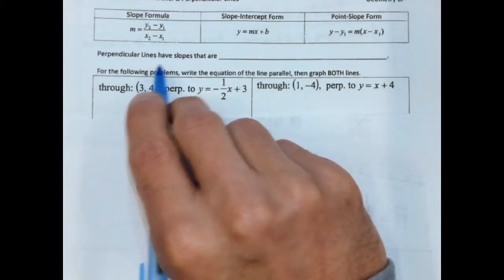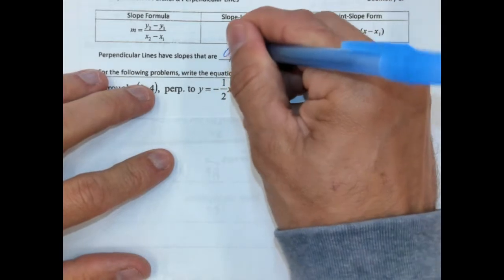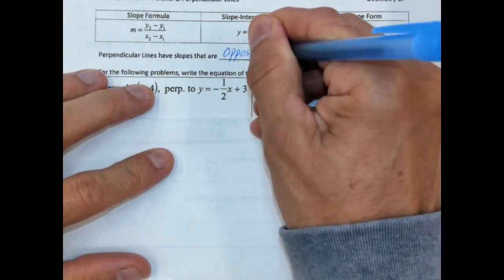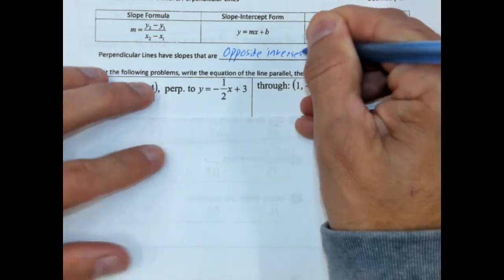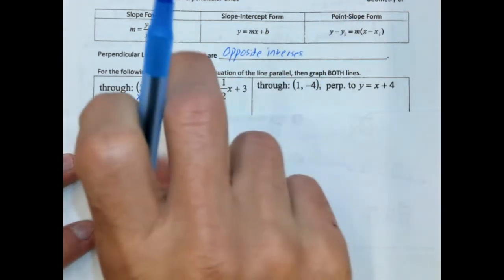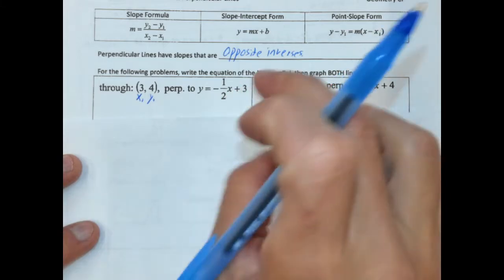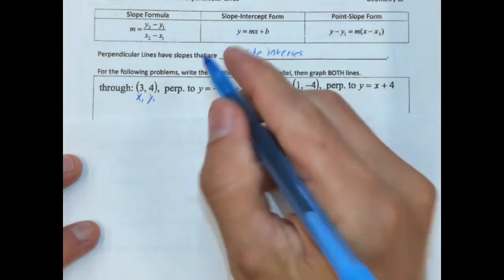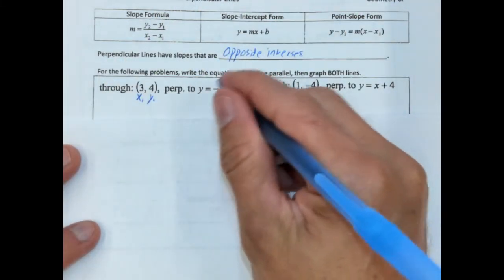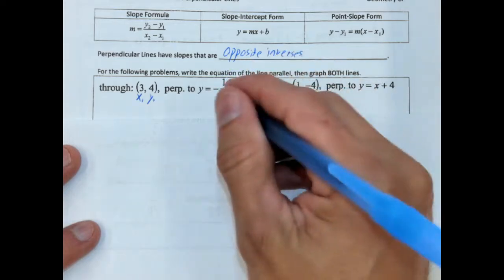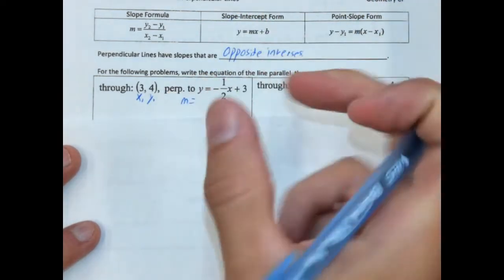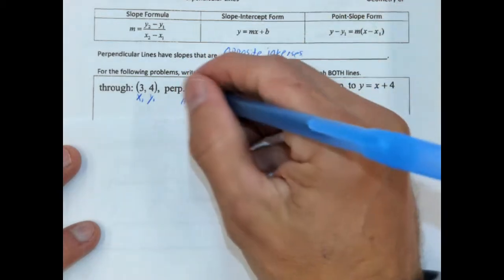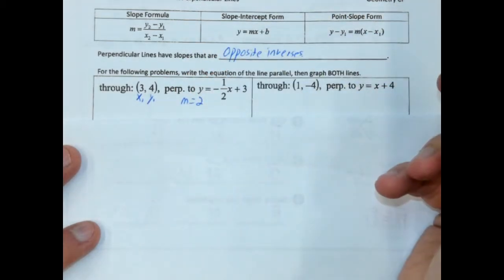Perpendicular lines have slopes that are opposite inverses. We said this yesterday, right? Opposite inverses, what does that mean? Well, it means that you take the value, you flip it, that's the inverse part, and it's opposite sign. So we're going to take this rate of change, which is negative 1 over 2, or negative 1/2. We're going to change its sign, this is going to be positive, and we're going to invert it, we're going to flip it. So 1 over 2 would become 2 over 1. So our rate of change will be positive 2.